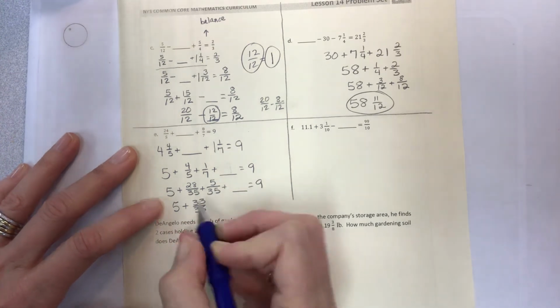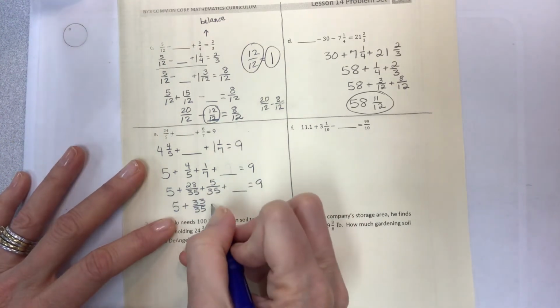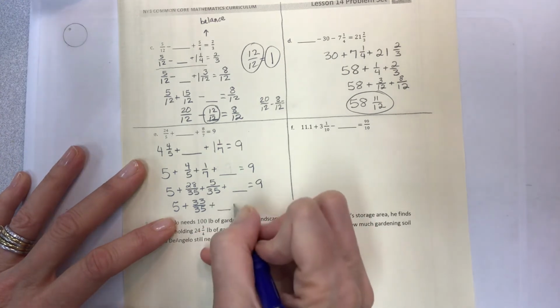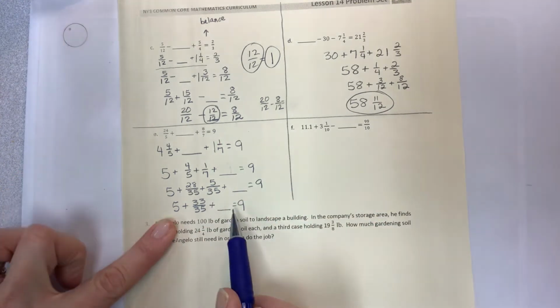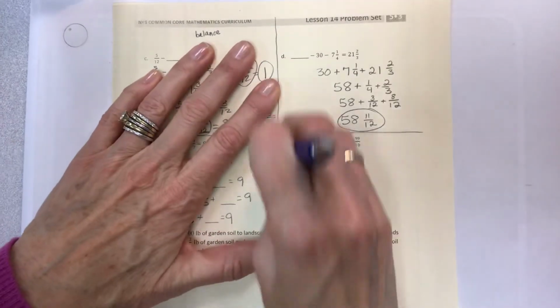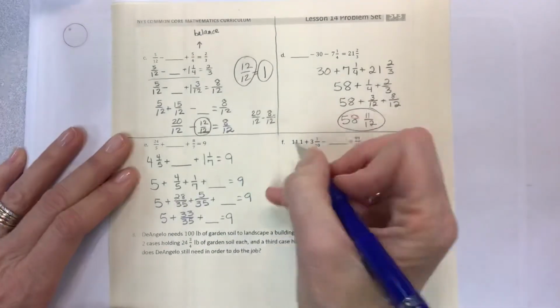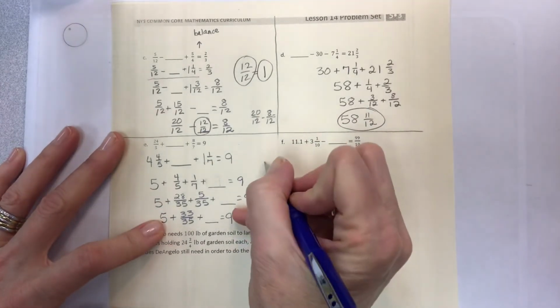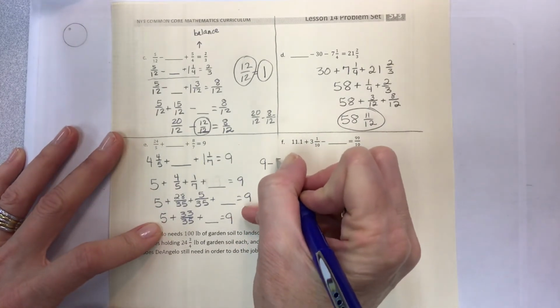33 and 33/35ths plus mystery number equals 9. Since I need to find the difference between these two, I'm going to take this line out of the way and we'll move that over. I have to do a subtraction problem.